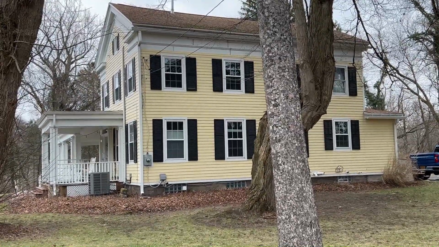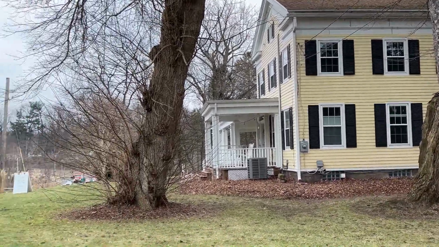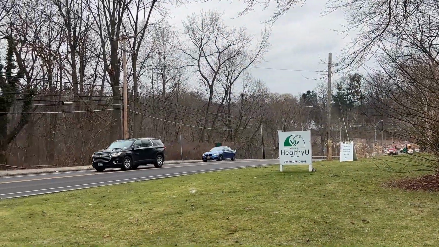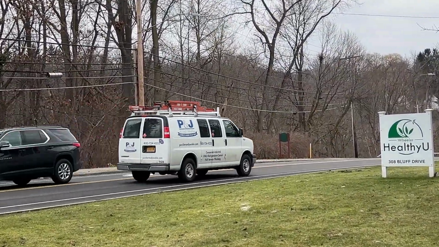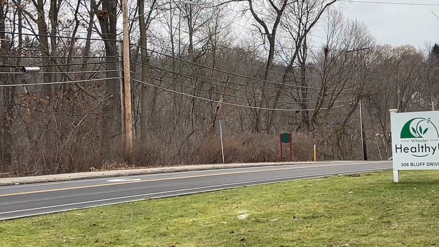This is Andrew Lincoln's house, and the Lincoln Mill was located right across the street, right over there.